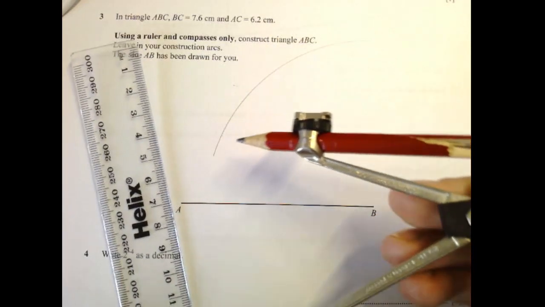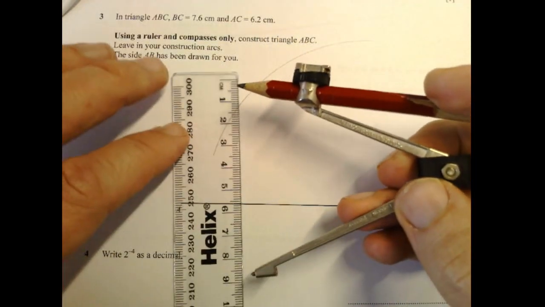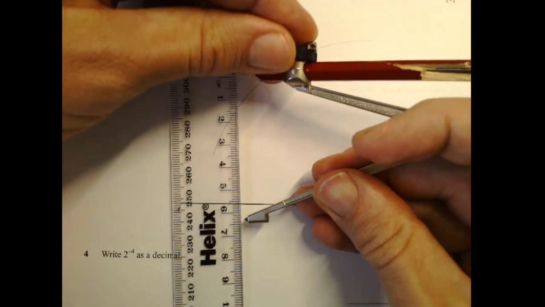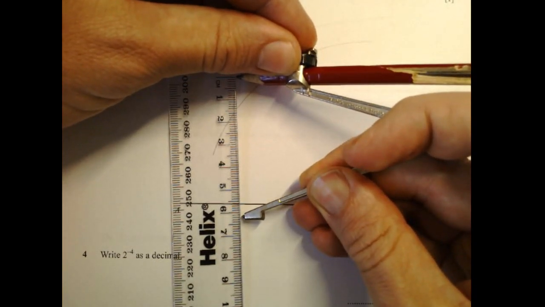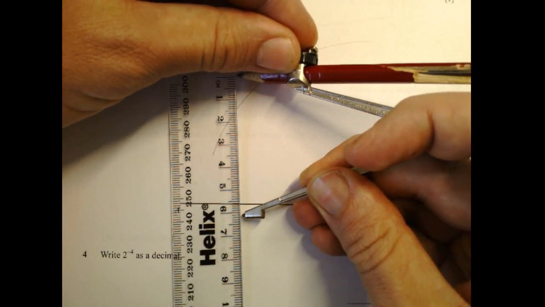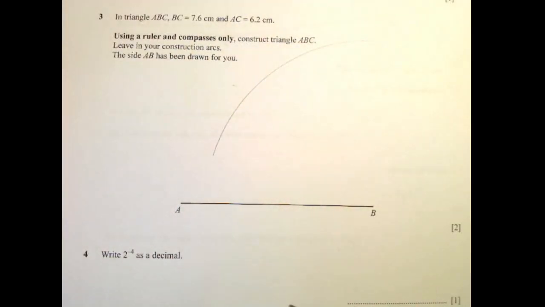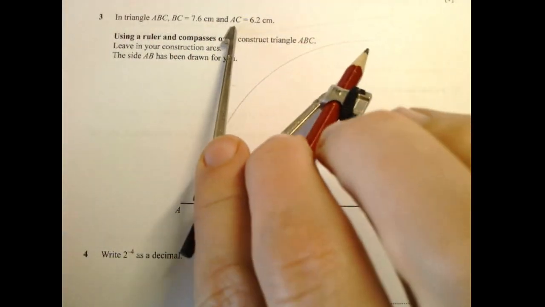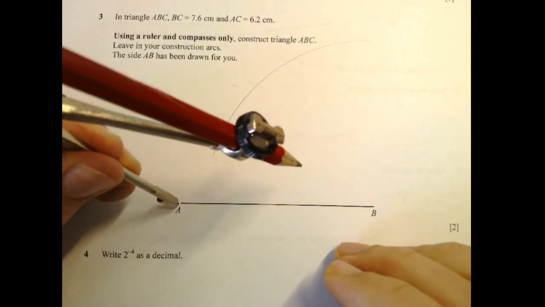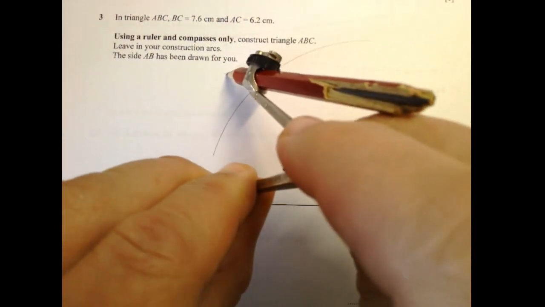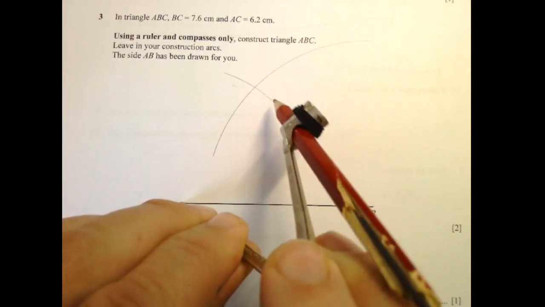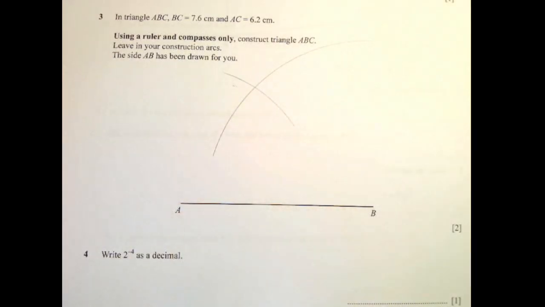Next one, 6.2. So now we're going to change this to 6.2. There we go. Correct it within a millimeter. Then remember, this is AC. Put the sharp end at A. And now we don't need a big arc. We just need to cross the previous arc. And there we go. These are our construction arcs. The ones they say do not remove.